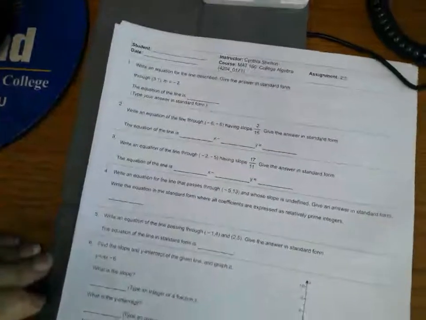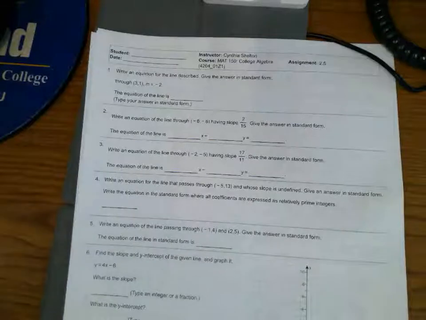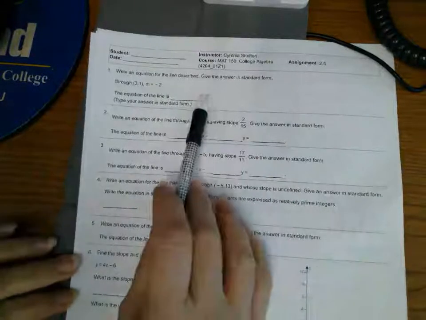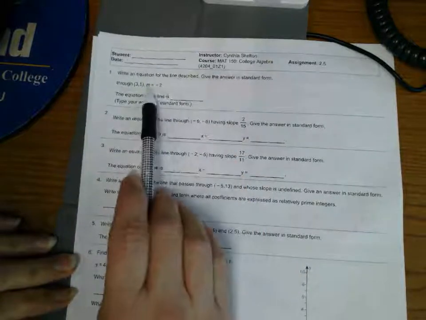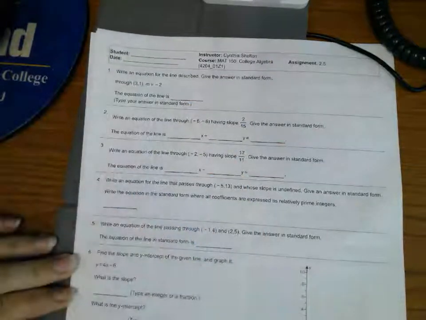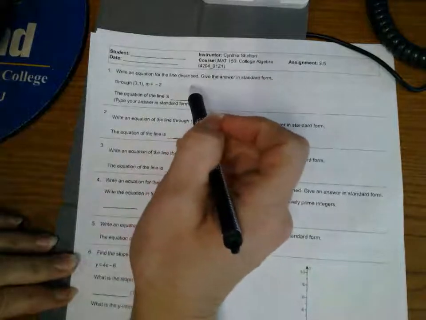Okay, we're going to look at some of the sample problems from your 2.5 homework. If you'll look with me, these are some printed off from your math program, so yours may have different values but the same ideas. So we're talking about the equation of a line.